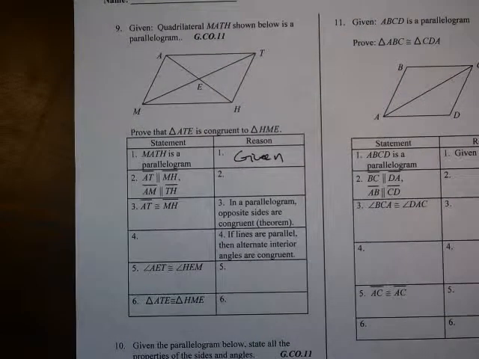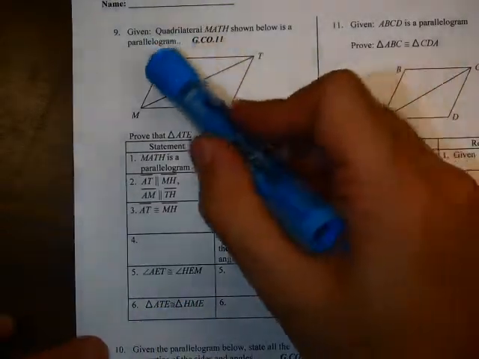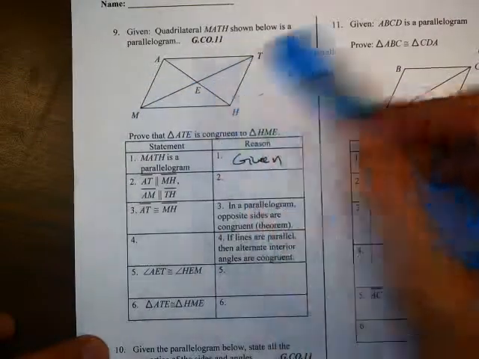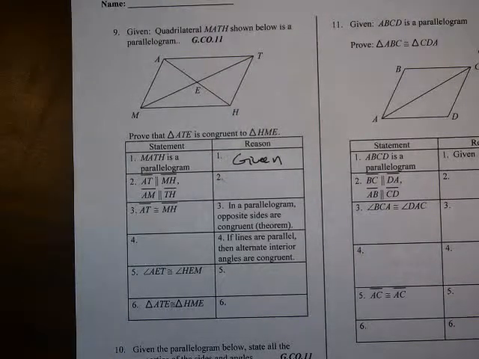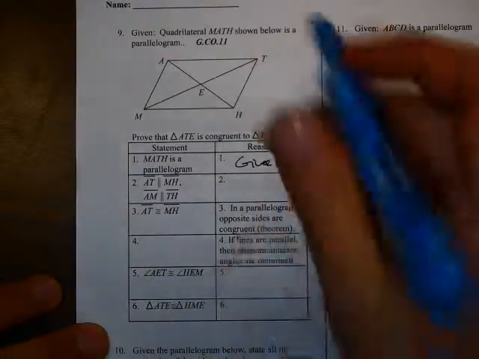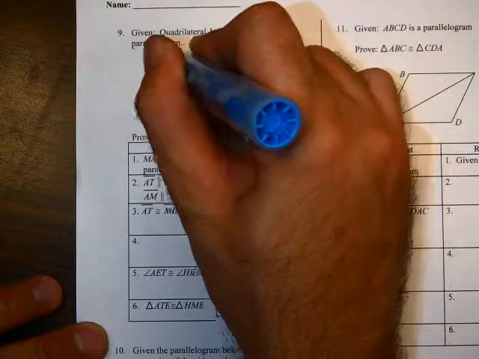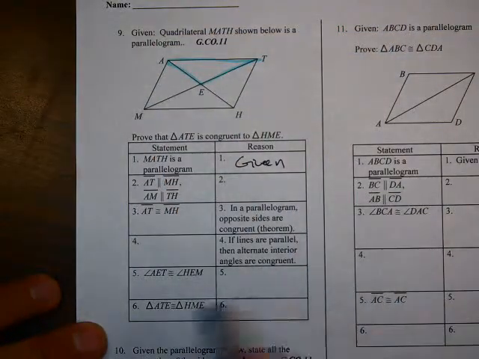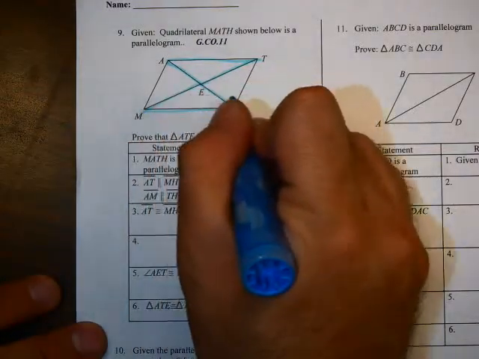What I would suggest, before you start to worry about this stuff, is really pay attention to what triangles these are. Especially when you have these diagonals drawn, there's a lot of different triangles in the picture. There's actually 3, 4, 5, 6, I think there's 7, actually 8 triangles that you could deal with here. But we only want to concentrate on these two. So triangle ATE, I'm starting at A, highlighting to T, and then to E and back. Triangle HME starts at H, goes to M, up to E, and then back to H.